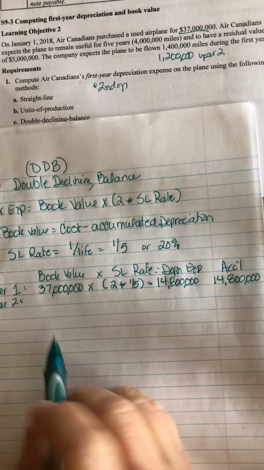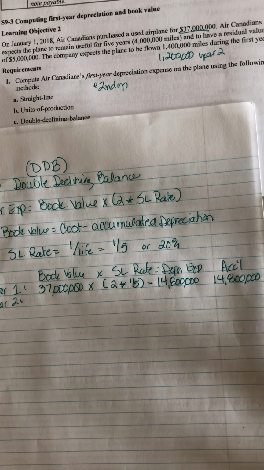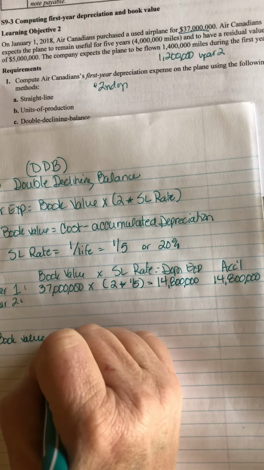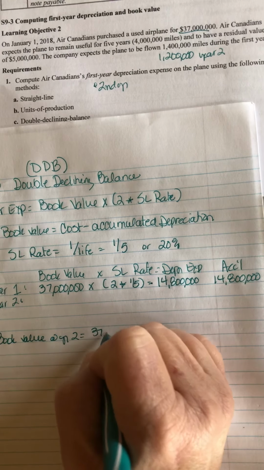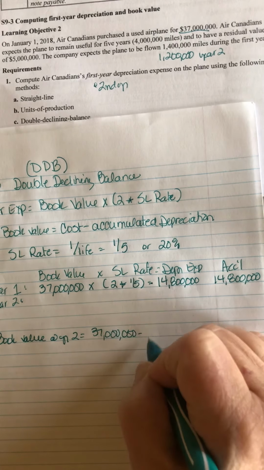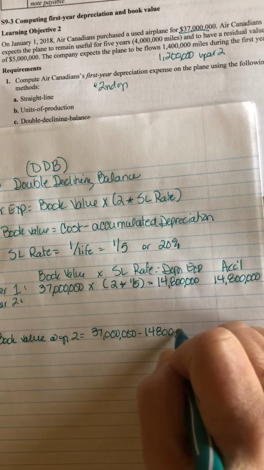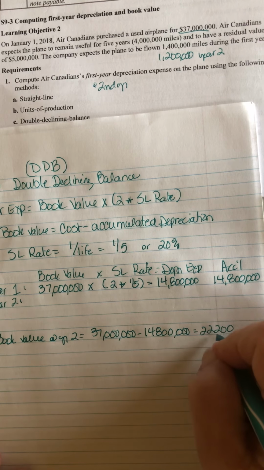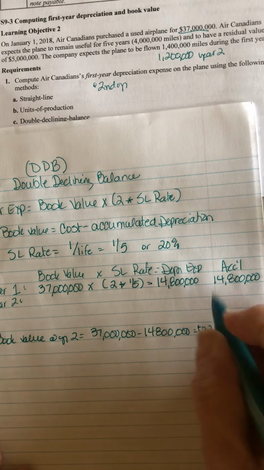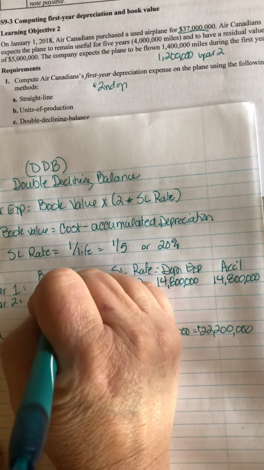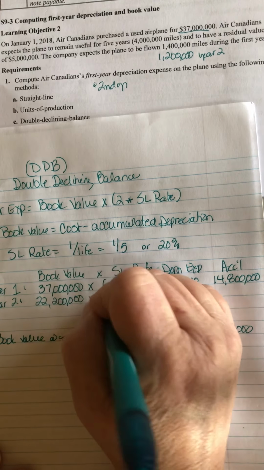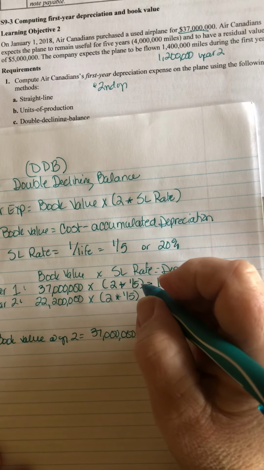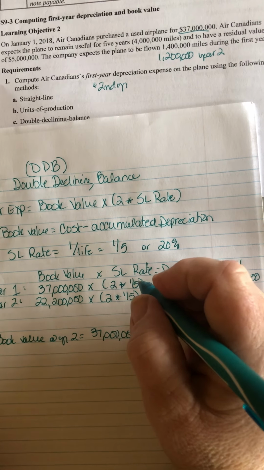All right, for year 2, we need our new book value. Book value at year 2 is the 37 million minus 14,800,000, which is $22,200,000. 22,200,000 times 2 times 1/5, and that equals, I don't know what that equals.